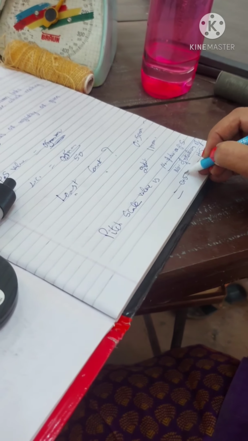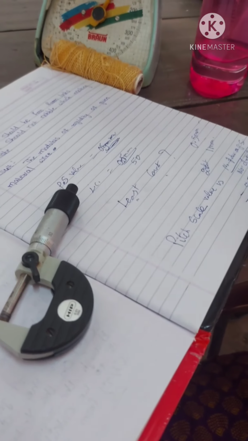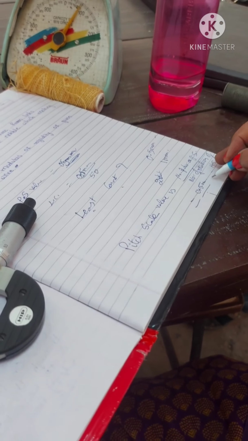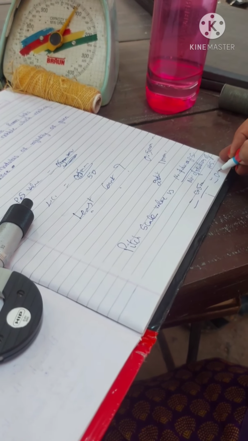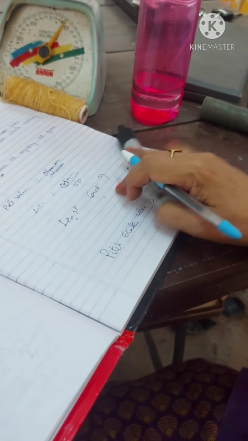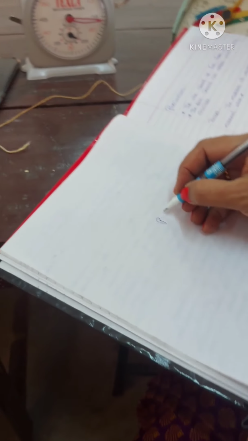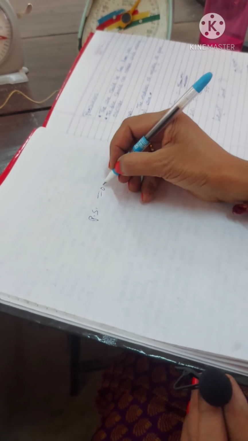And this is 0.5, what I did the first time, for one rotation. Therefore, the pitch scale value is 0.5 mm.